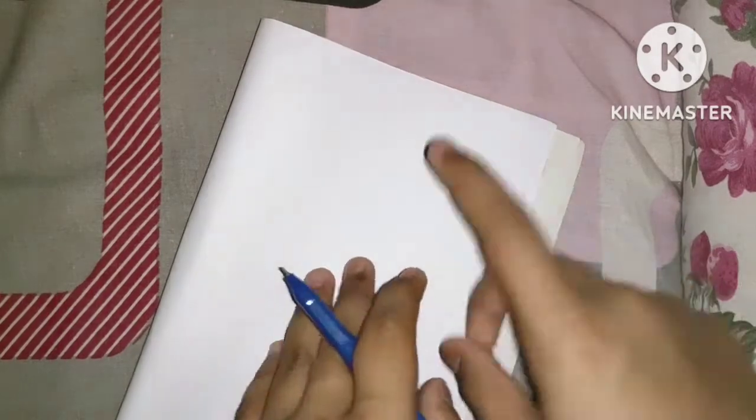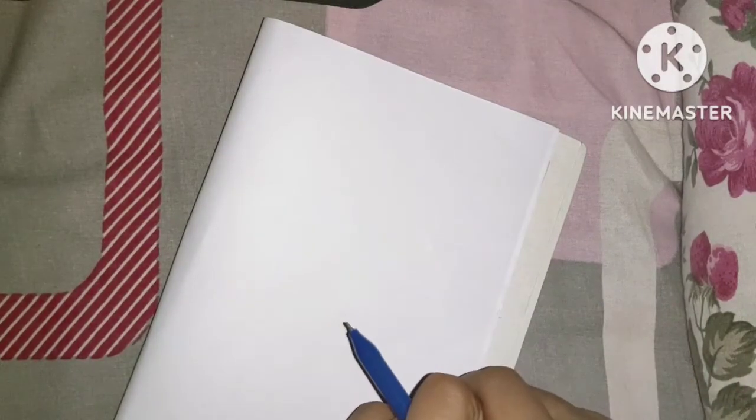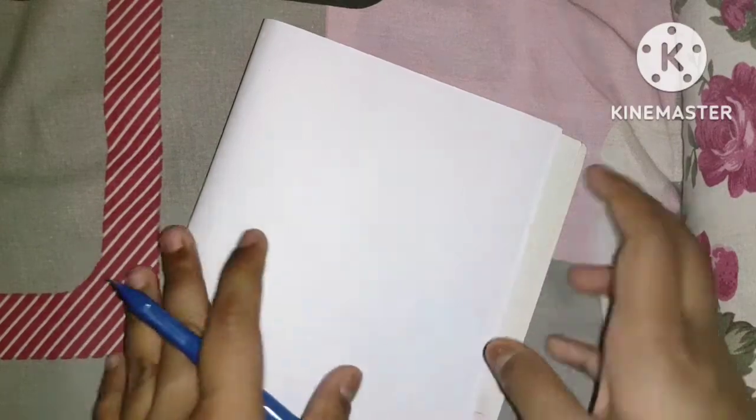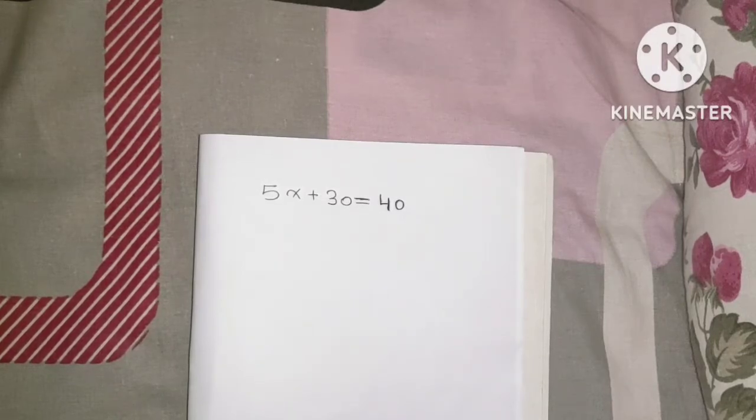So let me give you guys a good question, which you can write in the chat, the comment box. I'll just give you the question. You can solve this question and write it in the comment box. It's a pretty simple one, and I know you guys can find it. So let's head on to the next question.